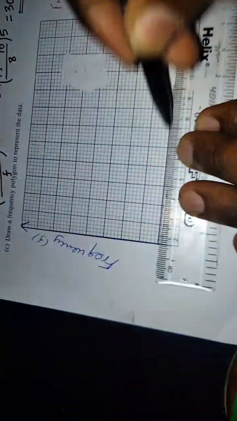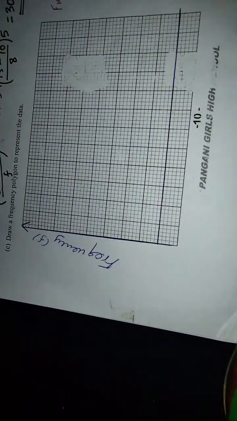We're going to draw first of all. Remember, frequencies are supposed to be on the vertical axis, so we're going to have frequency there. Then instead of midpoints, I can actually have the classes on the lower side, so that apart from the frequency polygon, we can also have what we call the histogram.